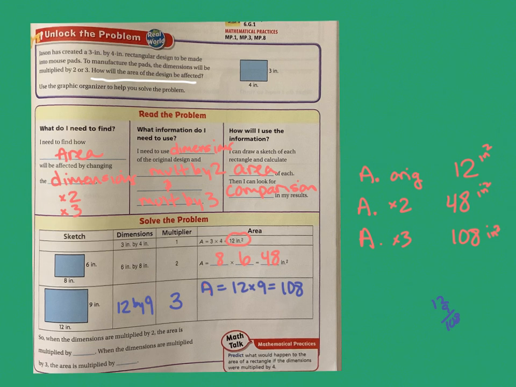Okay. When we took the original amount and we multiplied this dimension by 2 and this dimension by 2, our area became 48. That's 4 times bigger. You might have thought, oh, well, the area is going to be 2 times bigger because we multiplied by 2. But it ends up being 4 times bigger. But think about it. I didn't increase it by 2. I doubled it. I multiplied it by 2 here. And I multiplied it by 2 here.